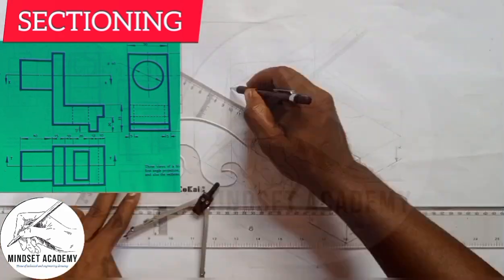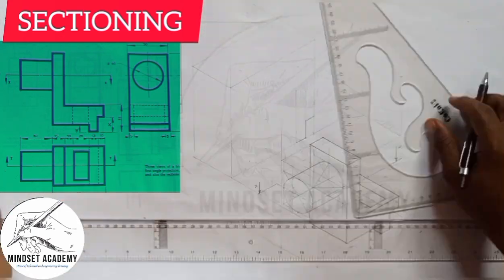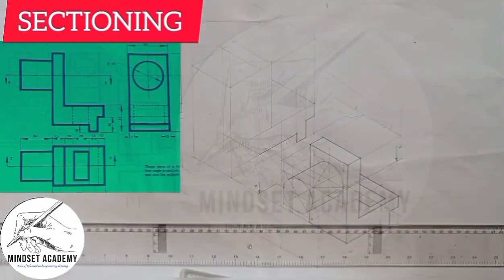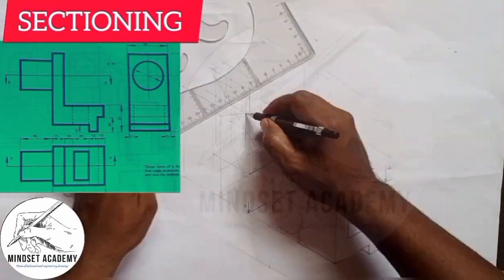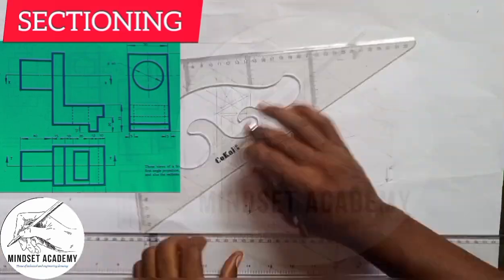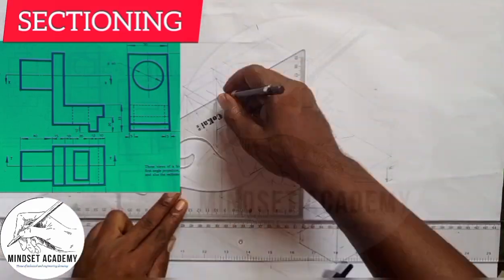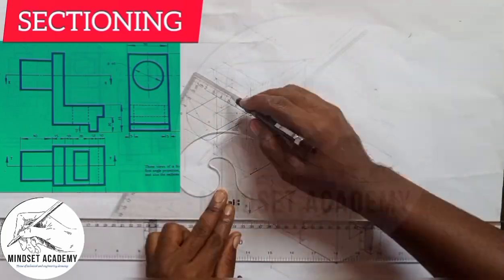At the end of the video, the answer to this question is tabled out. What I'm doing here now is an explanation of how you can section your orthographic projection or your isometric projection or any given figure.